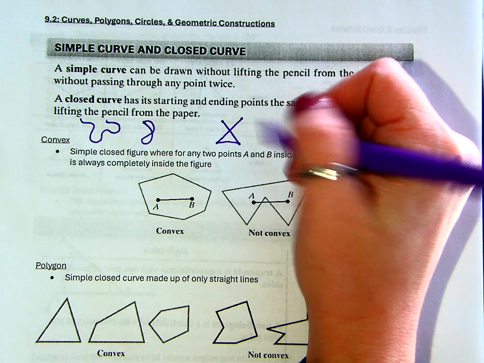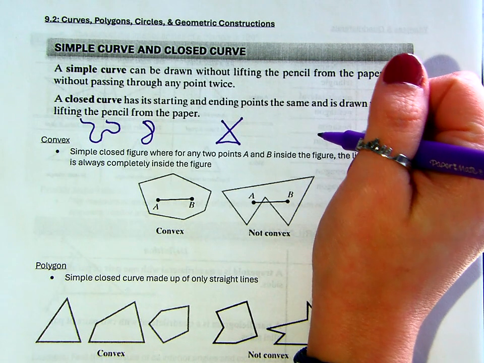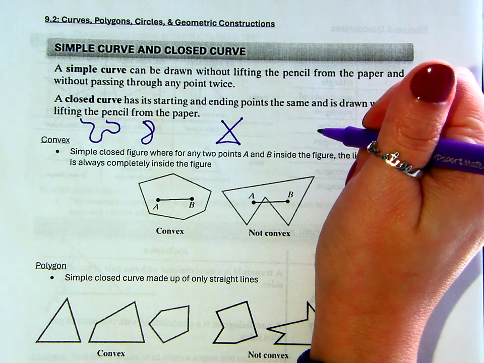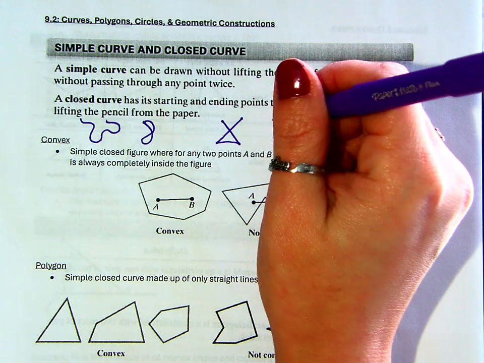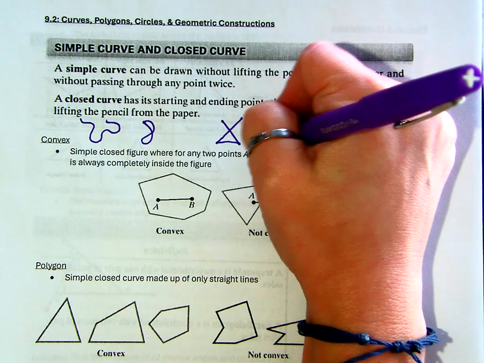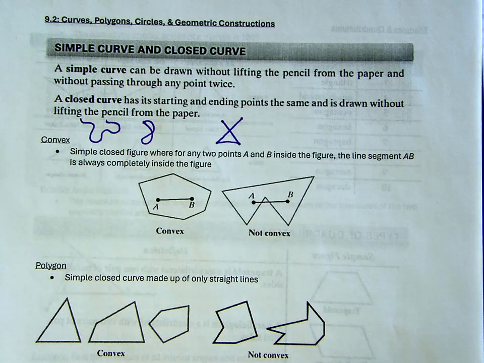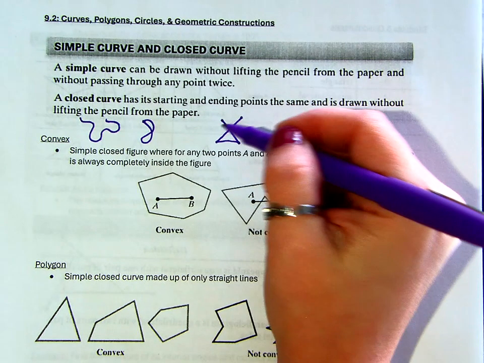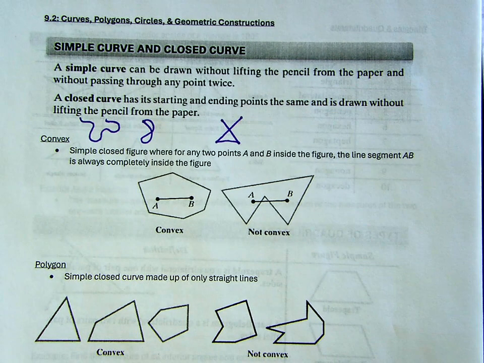So I know some of your assignments for 9.2, they're going to give you some squiggles, and they're going to ask you, is it simple? Well, the question is, can you draw it without picking up your pencil? If you can draw it without picking up your pencil and you don't cross, then it's simple. And then that'll ask you, are you a closed curve or a closed surface? Well, if where you start is where you end, then yes. So simple curves, closed curves. Questions?